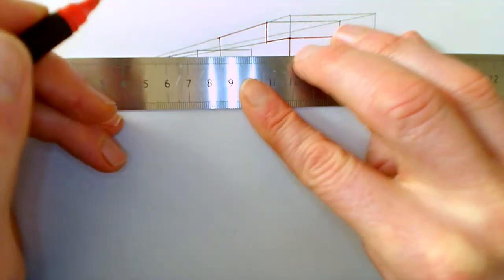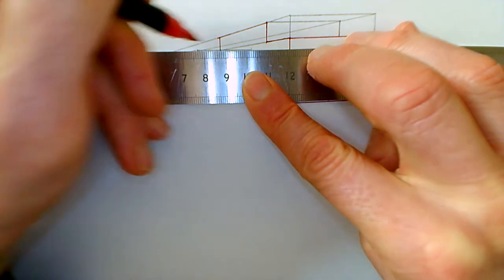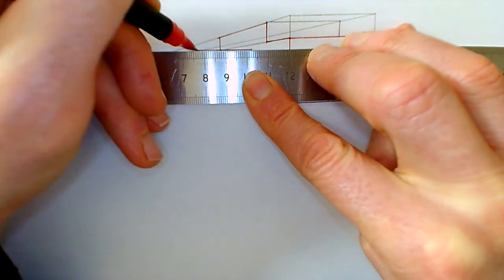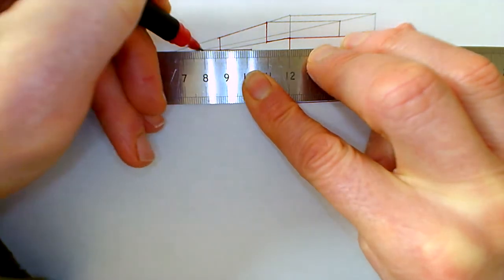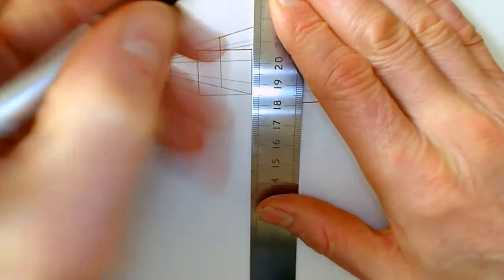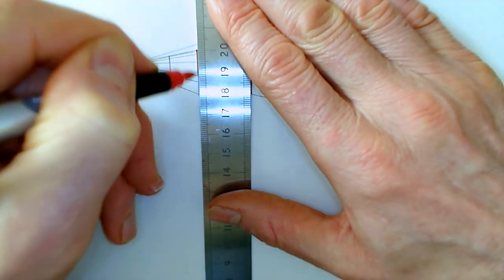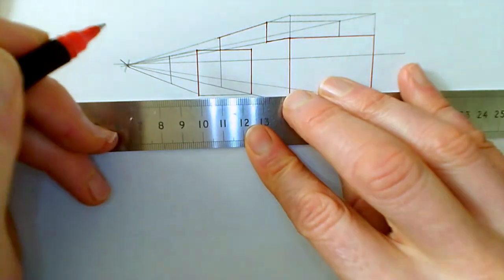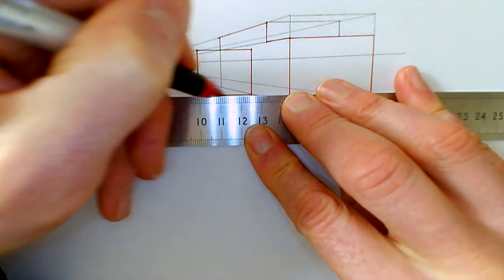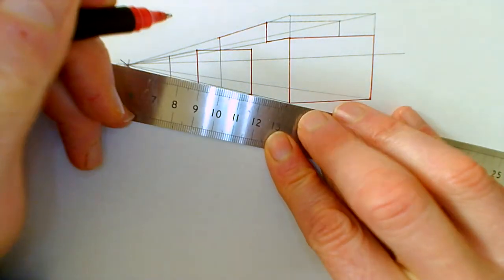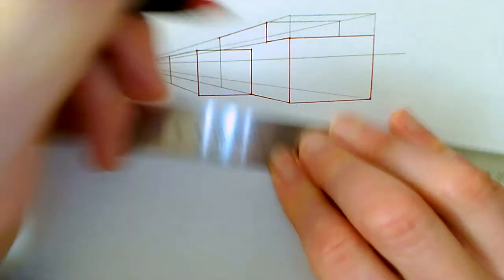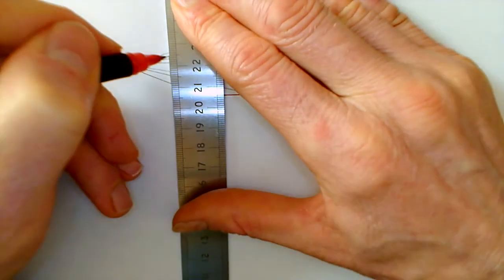And then I'm just going to do this line here. So again, there's that square there. And across like so. And then I'm just going to finish off this back.